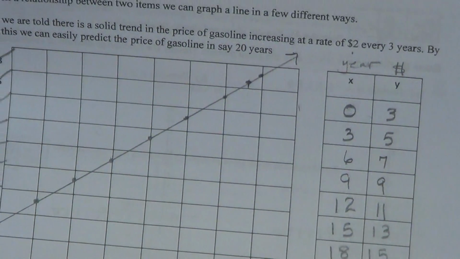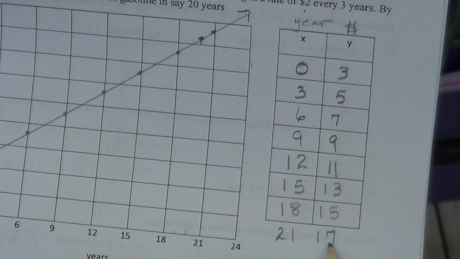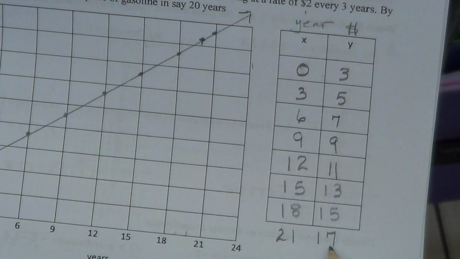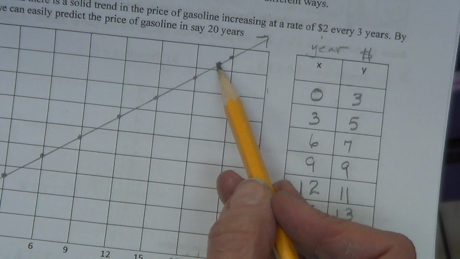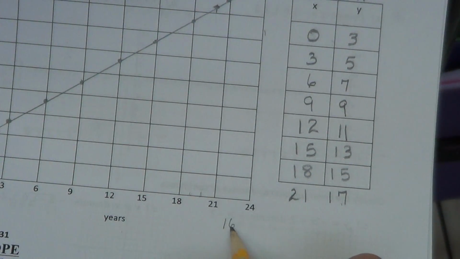Now, does that match up with our number and our sequence here? At 21 years, we have $17. So we could say it's between 16 and 17. $16.50 is an estimate.